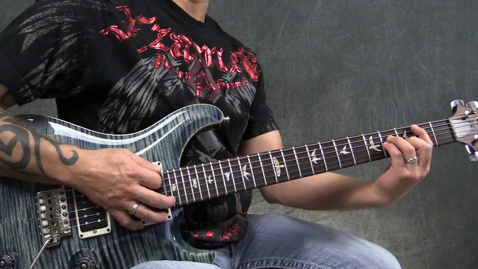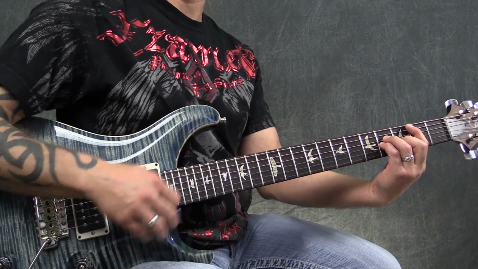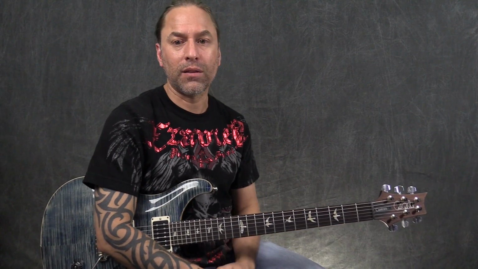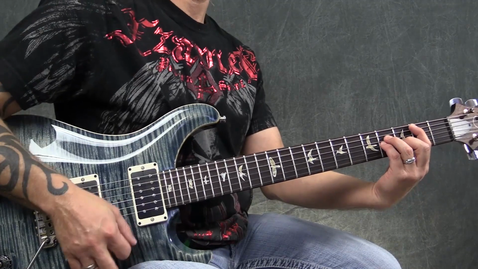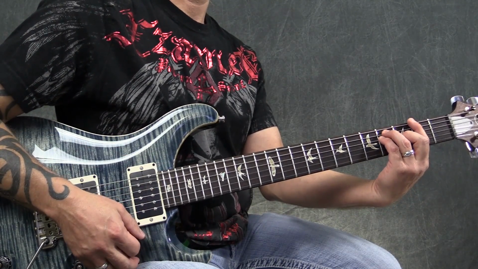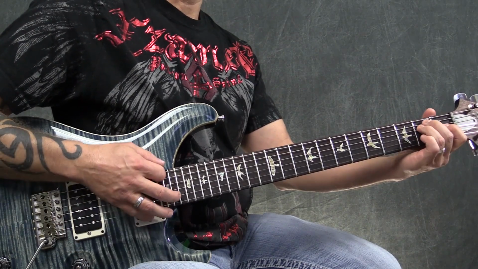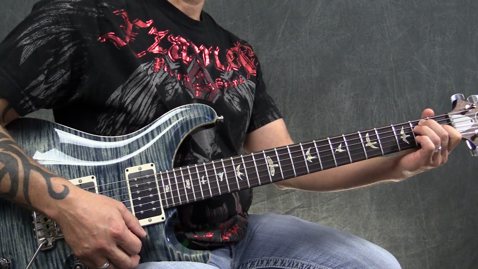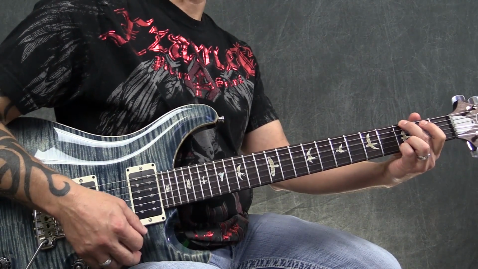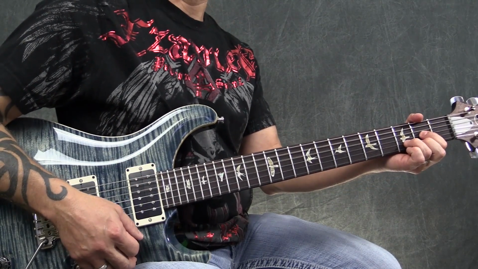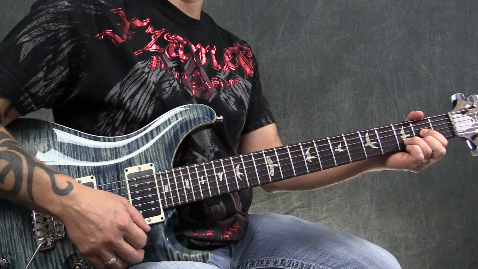So we have B minor, which really kind of sounds like, in my opinion, the home chord. But let's try and define this a little bit and see what we come up with. So we've got B minor, and we've got F sharp major, and then we've got A major and E major. Okay, and G major and D major. You see, so all of a sudden we've got all these major chords, kind of like the Jimi Hendrix song, where it's like, what?